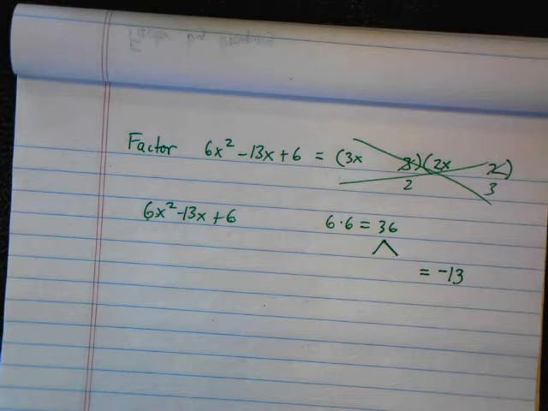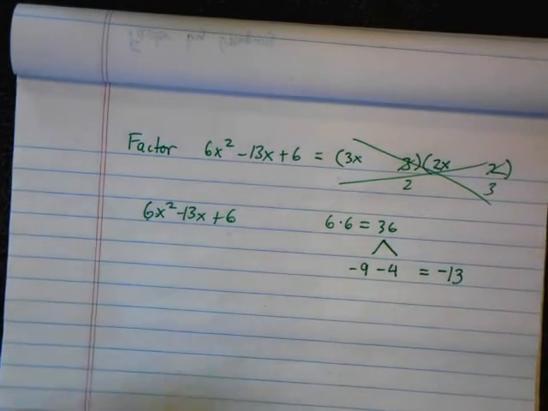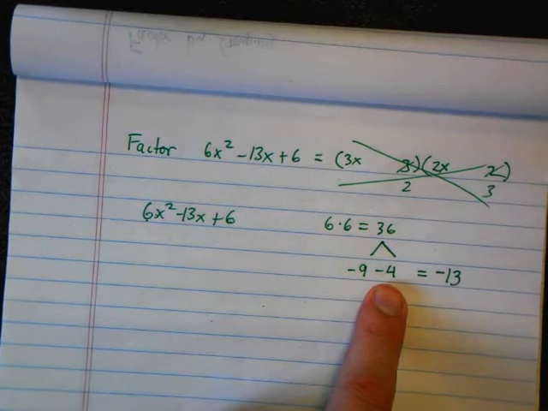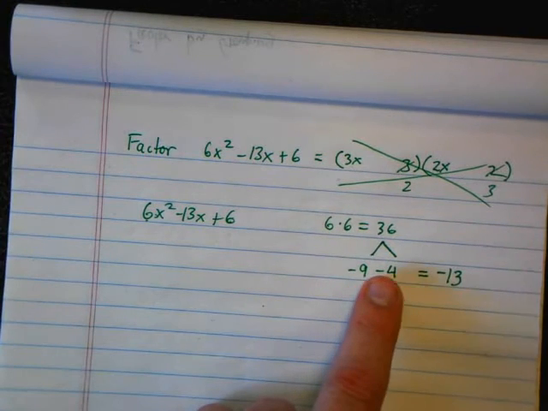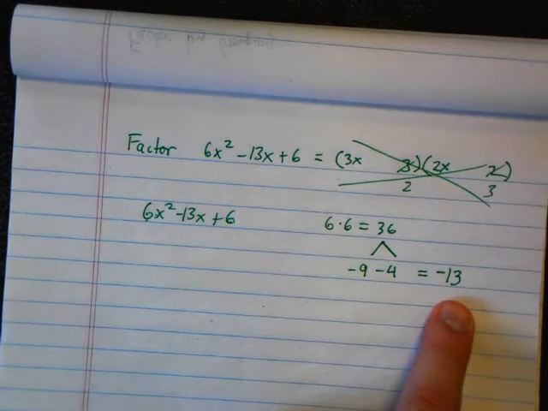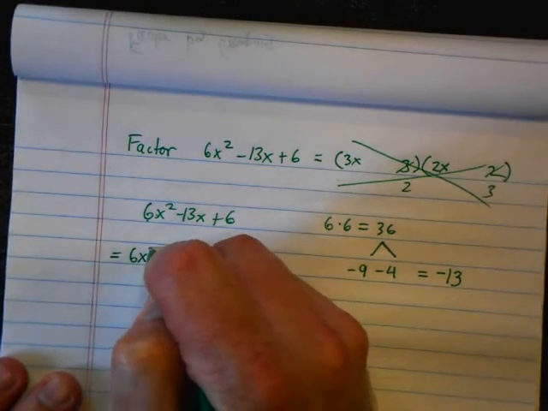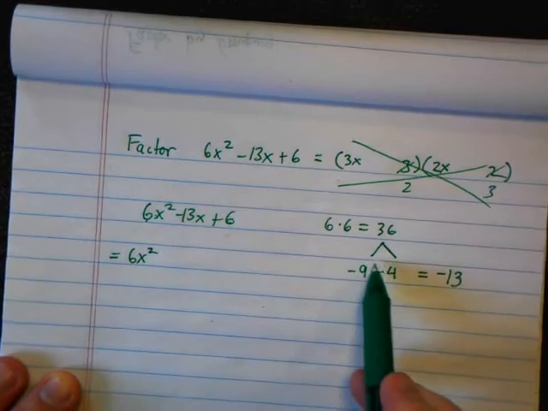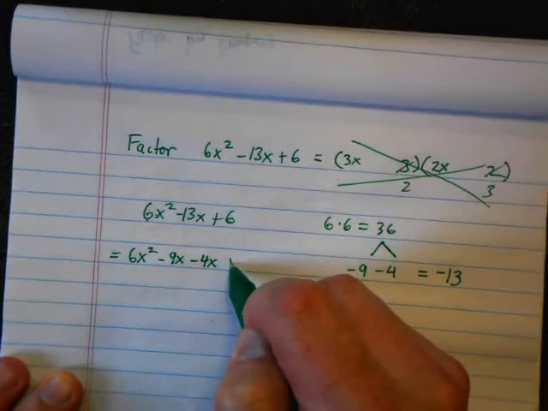So what are the different ways you can factor 36? Negative 9 and negative 4. Negative 9 times negative 4 gives positive 36, and negative 9 minus 4 does give negative 13. So that's the right way to factor 36. We're going to come back here, and we're going to rewrite this as 6x squared. I'm not going to write minus 13x. I'm going to split it. I'm going to write it as minus 9x minus 4x, and then I still have the plus 6 on the end.